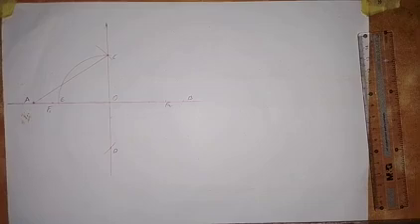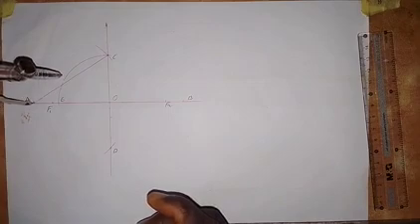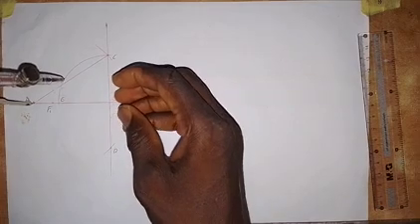Then the next thing that I'm going to do is take the distance AE with my compass.